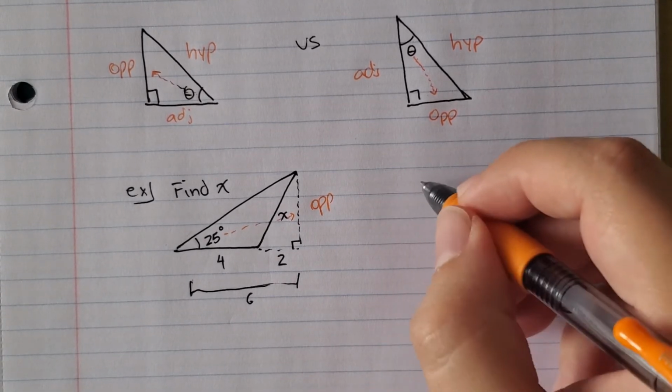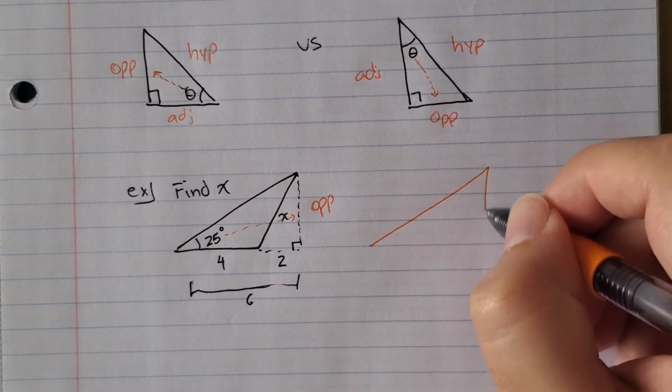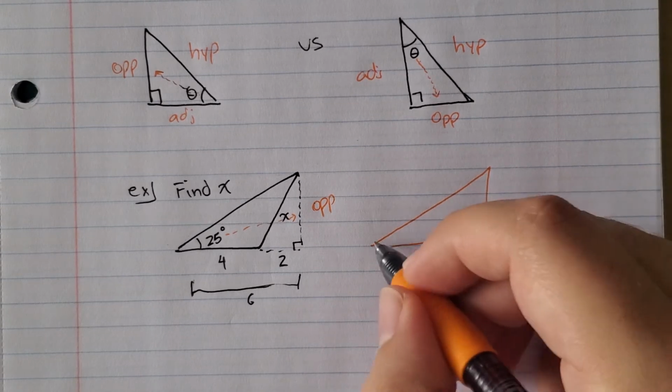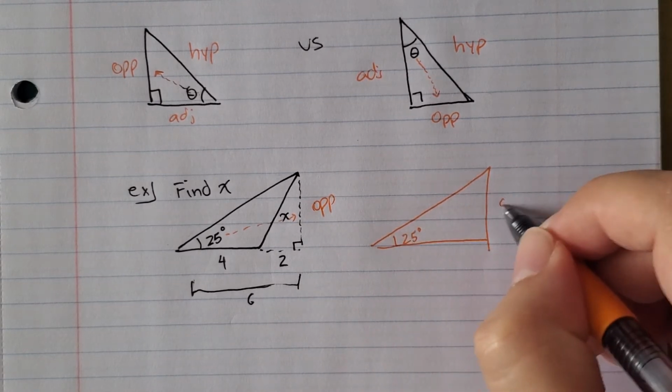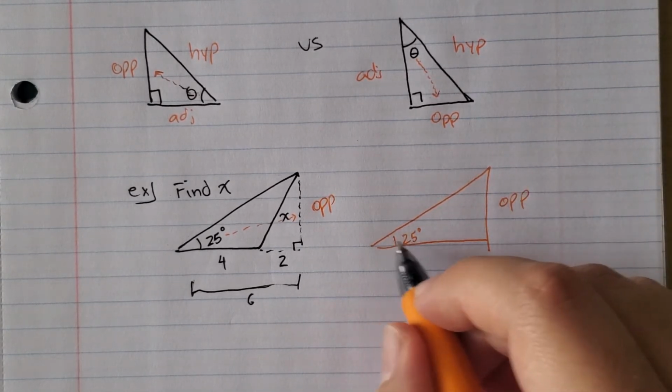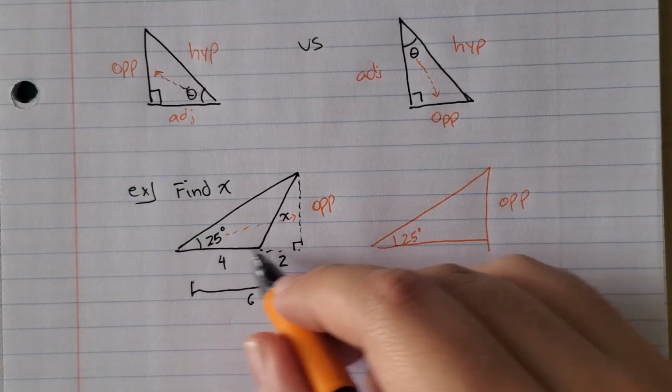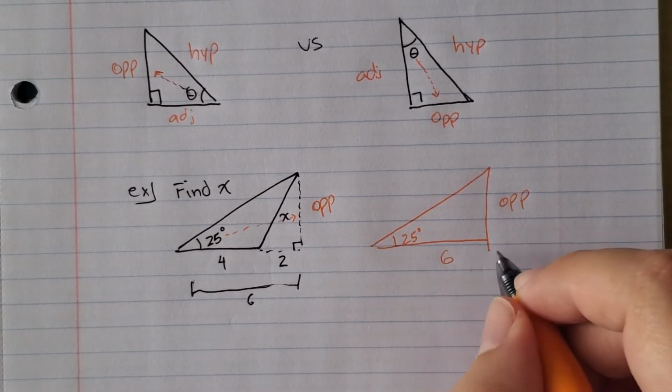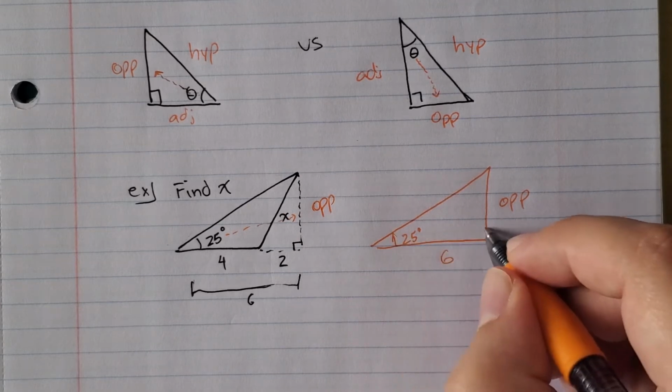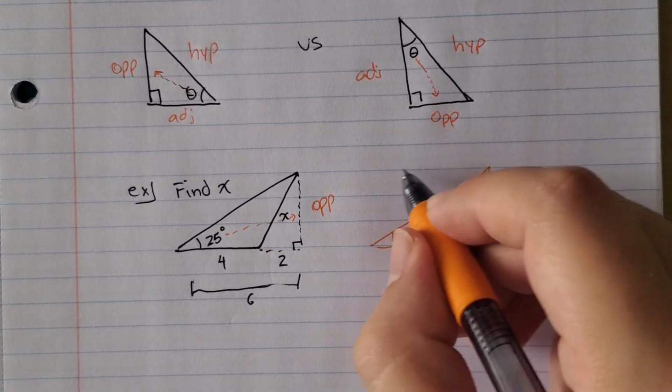So then let me draw this triangle so you guys can see it better. I'm thinking of this whole side, where this is 25. Here's my opposite side that I'm trying to find. And this whole thing is made up of the 4 and the 2, so this whole thing is 6. So now, because this is a right triangle, I can use SOHCAHTOA.